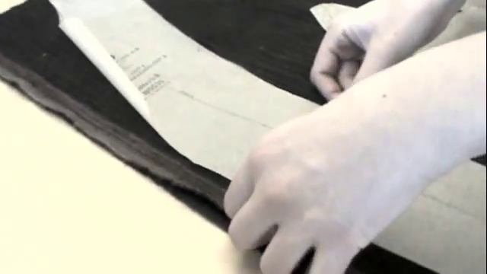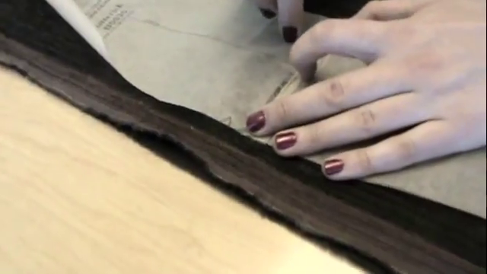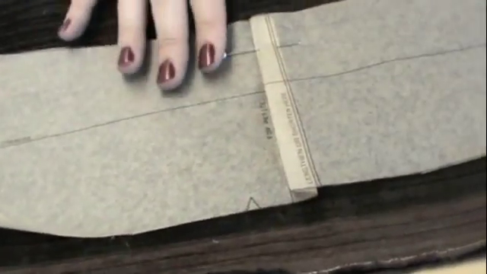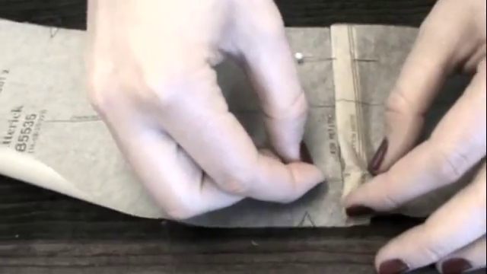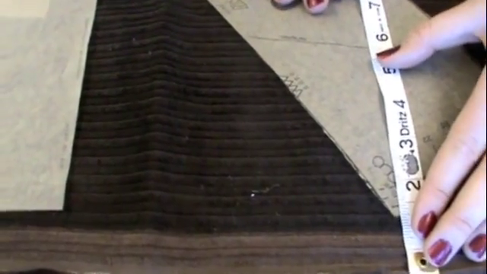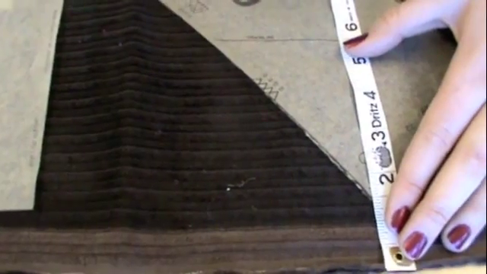For petite sizes, use the adjustable lines located on the pattern to lengthen or shorten pattern pieces. If you have a diagonal grain line, measure the same way. Your pattern piece will just be diagonal on your fabric.